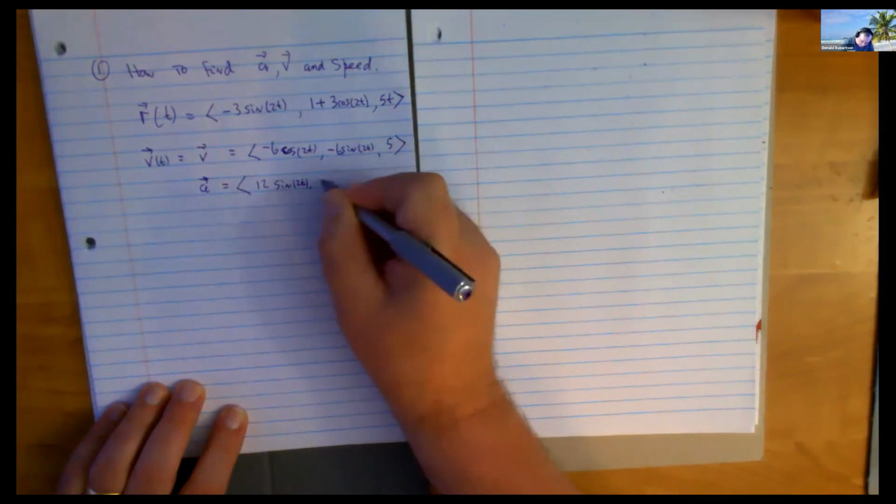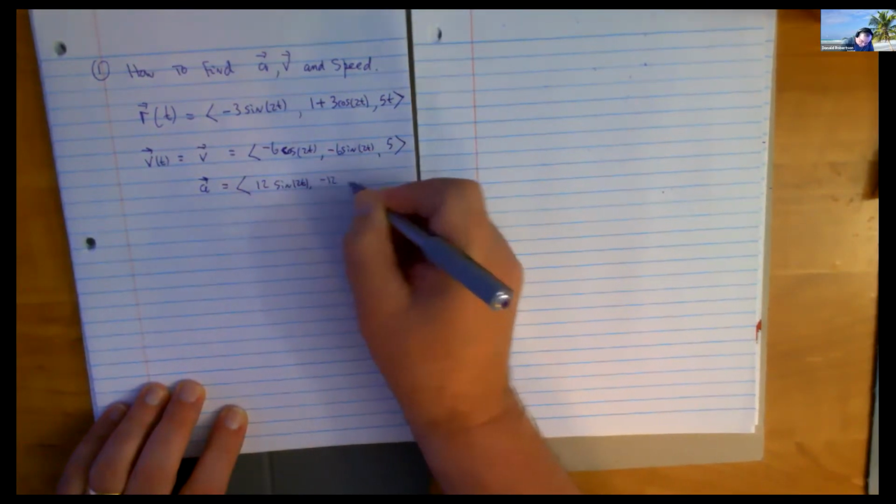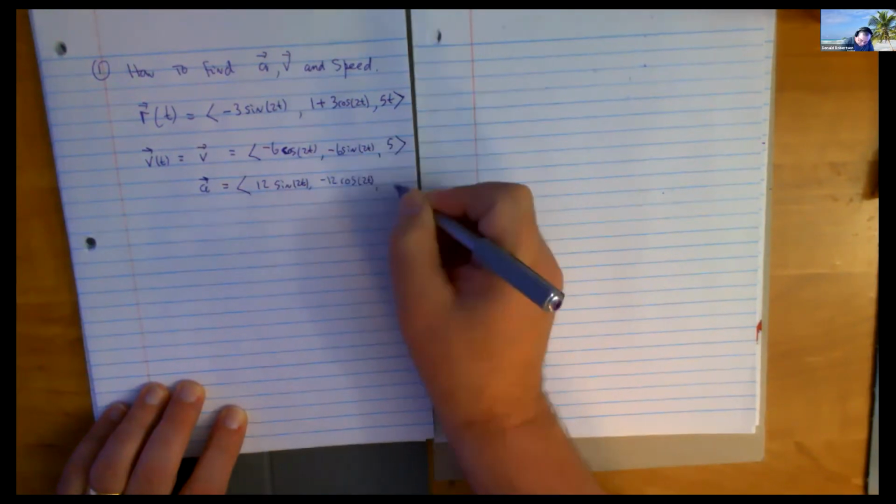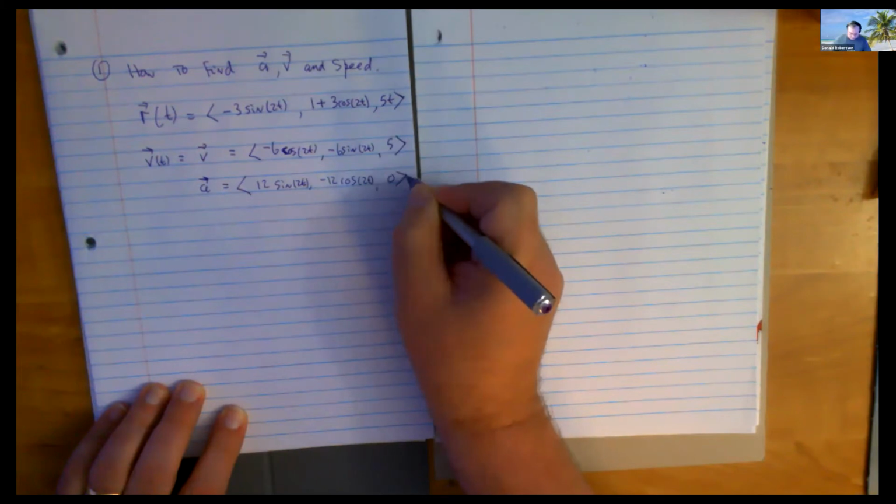This one's going to get a -12 cosine 2t. And this thing is going to get me a big fat 0. So as long as you know how to differentiate, you just do it 3 times, you've got the velocity. You take the derivative of those guys 3 times, you've now got the acceleration vector. Suppose you want speed.